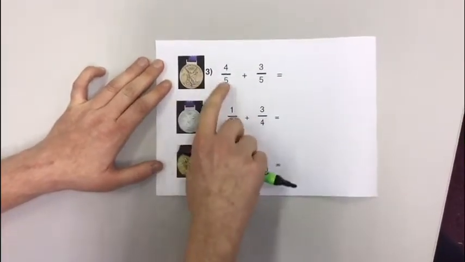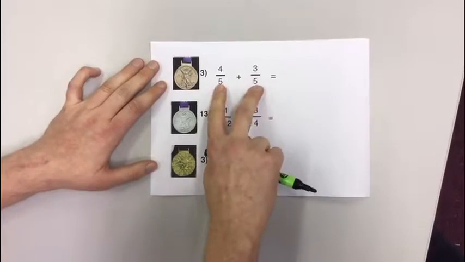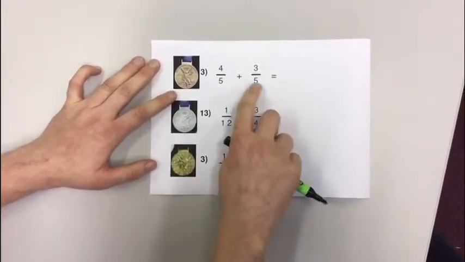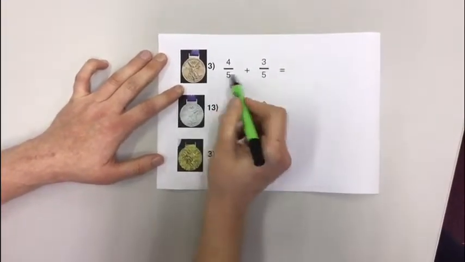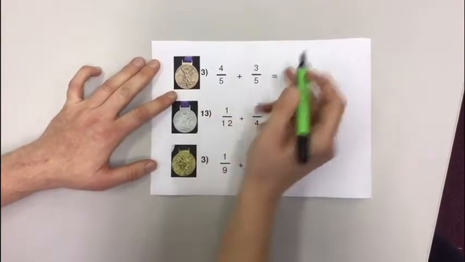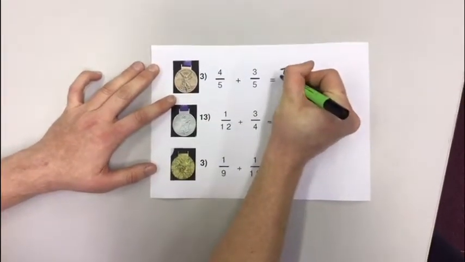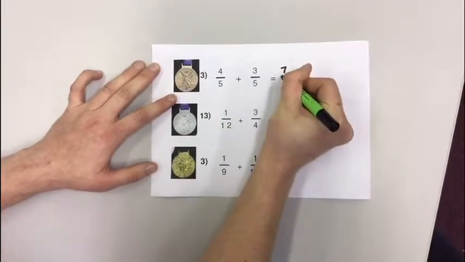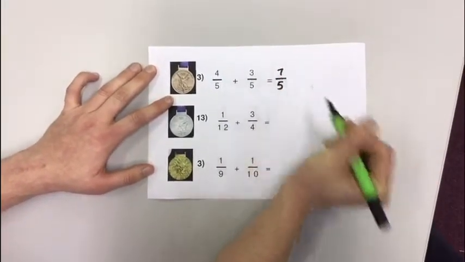So with bronze, we know it's bronze because we've already got two common denominators. In this case, they're already fifths. To solve this, all we have to do is add the two numerators together. So 4 plus 3 is 7. So 4 fifths plus 3 fifths gives us 7 fifths.